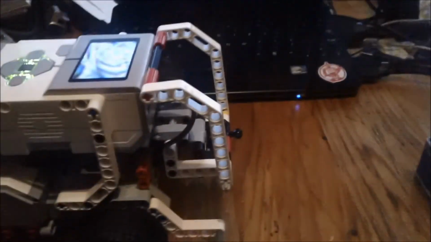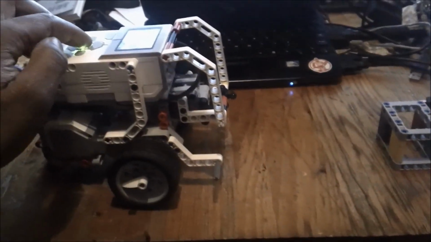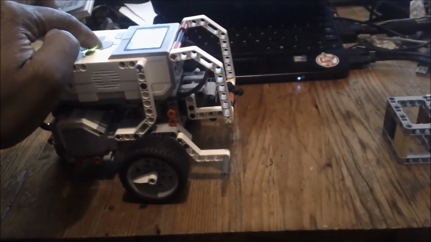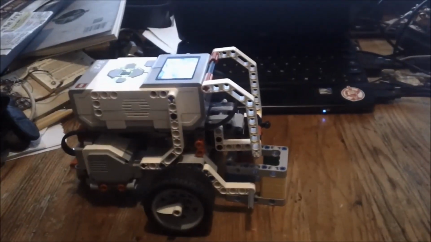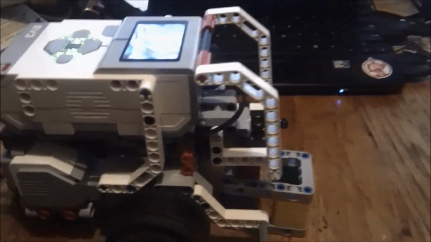Now, being that the Program section right there is highlighted, you press the middle button on your robot to run your program. And it should do this. That's what your program should have done, if it was done correctly.